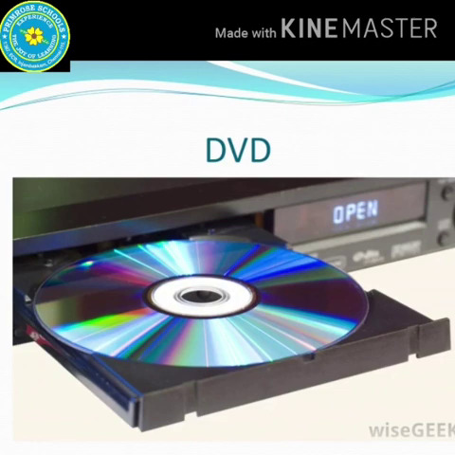DVD. The full form of DVD is Digital Versatile Disc or Digital Video Disc. It is an optical storage device used for data storage and for recording movies with high video and sound quality. The storage capacity varies from 4.7 GB to 17 GB. GB means gigabytes.